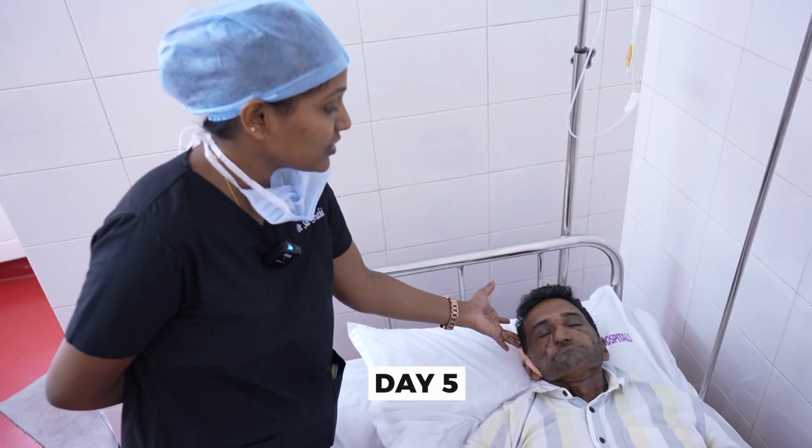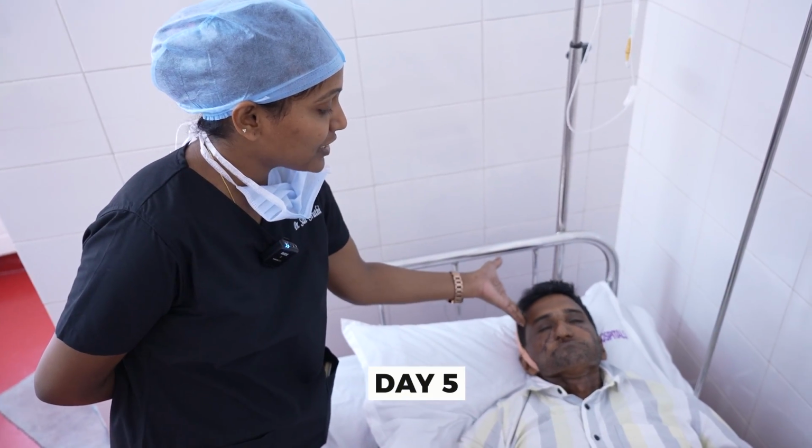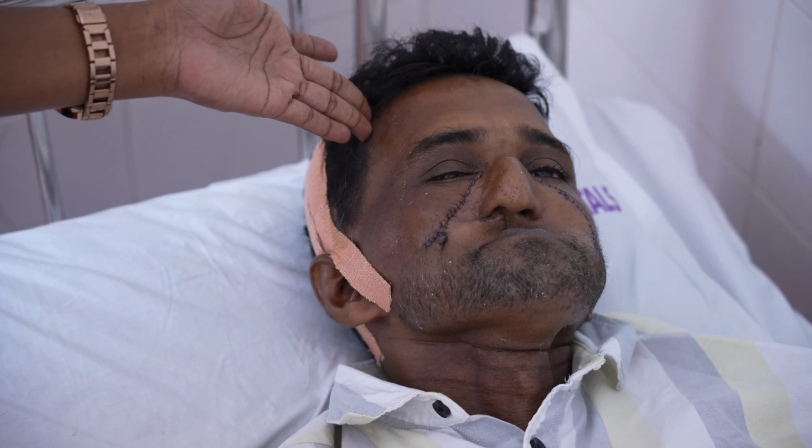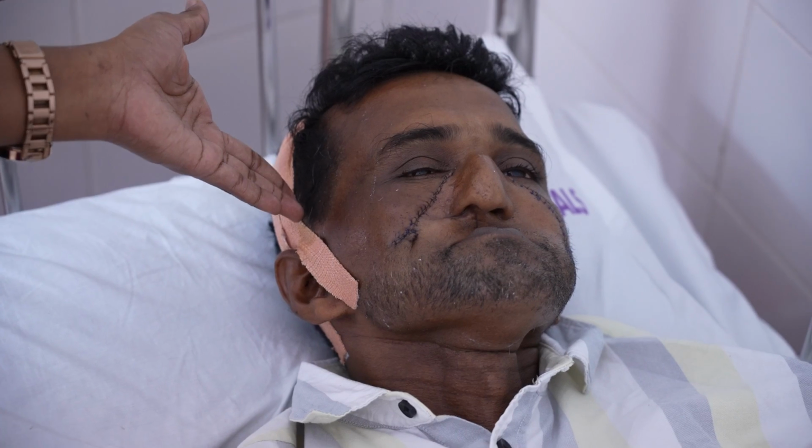Everyone, so this is his 5th day after his surgery. We have done facial rehabilitation, and we have done maxillary vestibule reconstruction and peak temporal augmentation. So as you can see, there is a bit of swelling which is going to reduce.